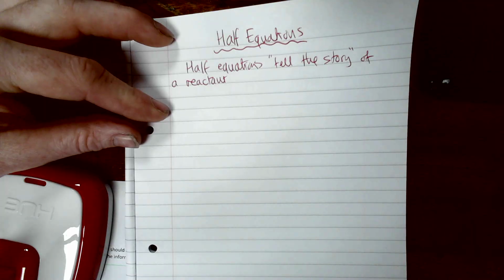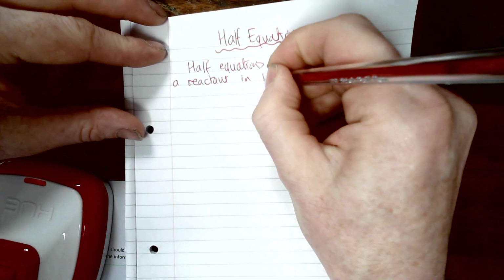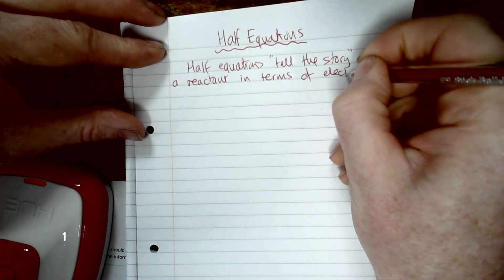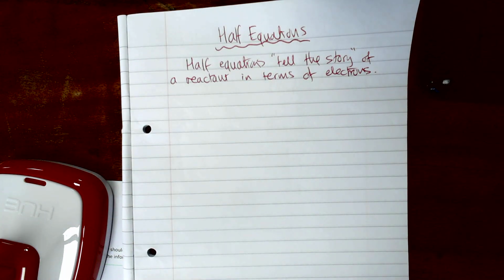They tell the story of a reactant rather than two reactants in terms of electrons. Okay. So you might not know what that means yet, and that's not really the point. By the end of the lesson, you'll know what that means. So they're going to tell the story of a reactant in terms of electrons.